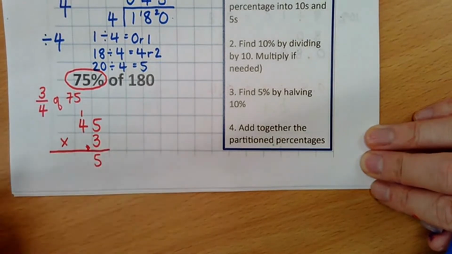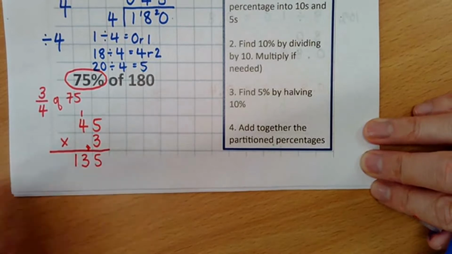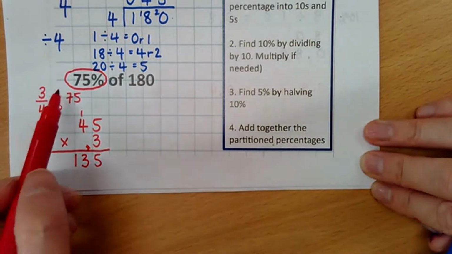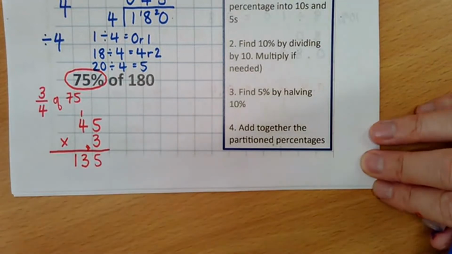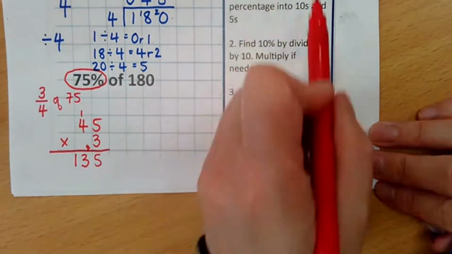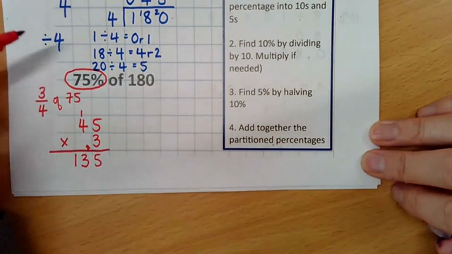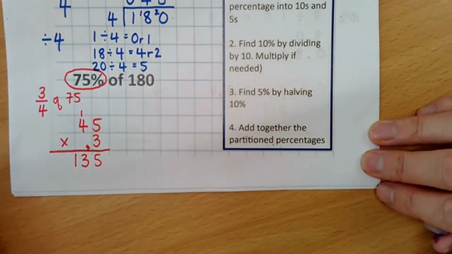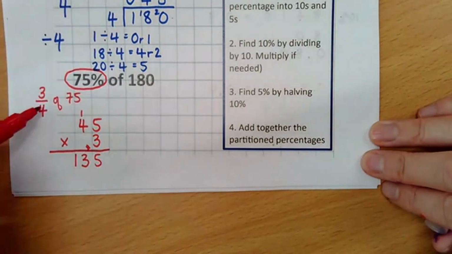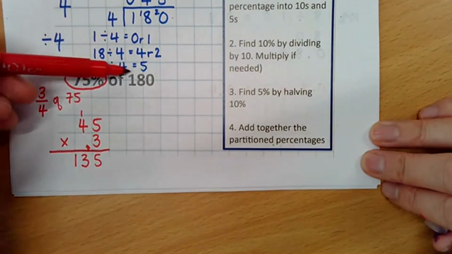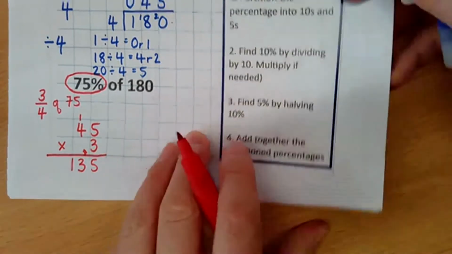3 times 4 equals 12, plus 1 equals 13. Excellent. So 3/4 or 75% of 180 equals 135. That's a lot quicker than doing it this way. So remember, for 25% and 75%, for 25% you would calculate 1/4, and for 3/4 you would calculate 1/4 and then multiply it by 3.